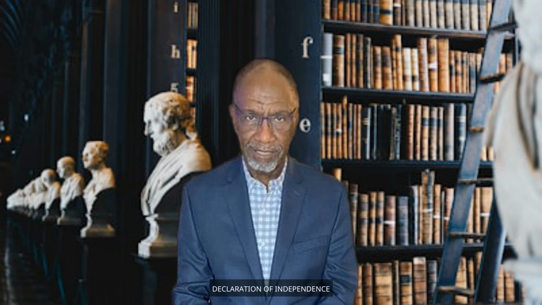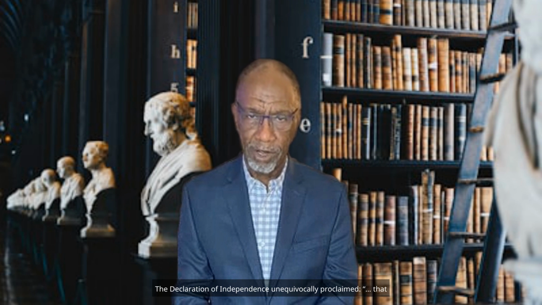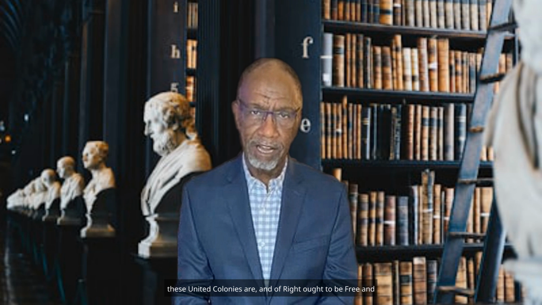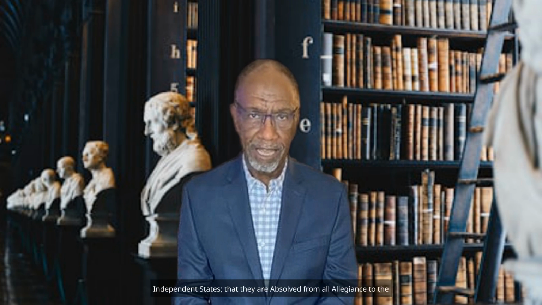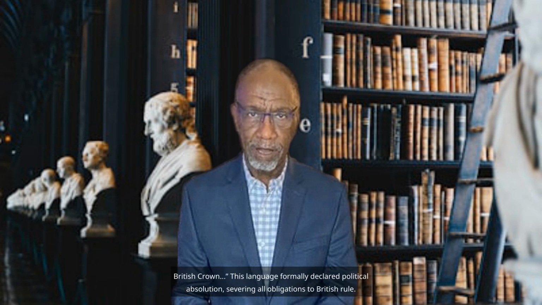Declaration of Independence. The Declaration of Independence unequivocally proclaimed that these united colonies are, and of right ought to be, free and independent states, that they are absolved from all allegiance to the British Crown. This language formally declared political absolution, severing all obligations to British rule.